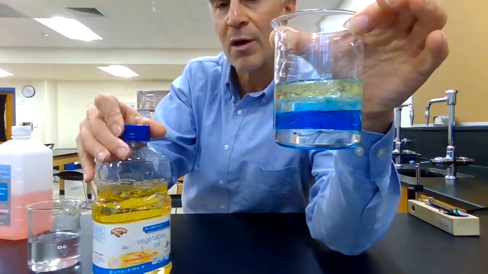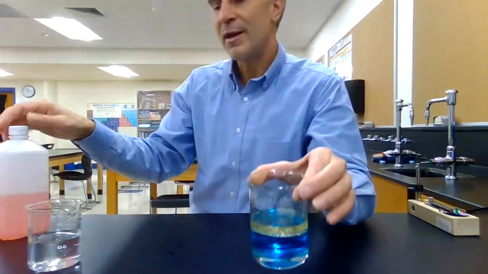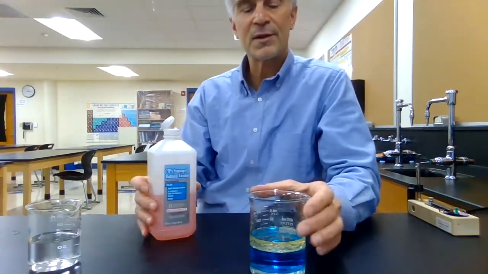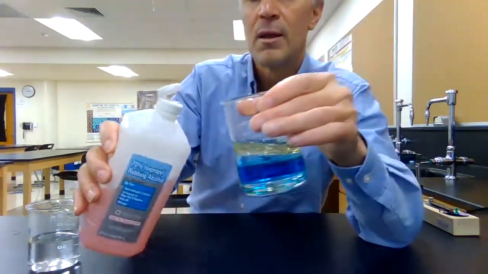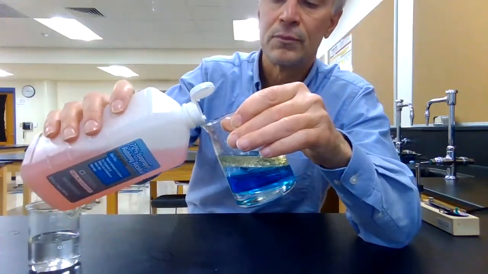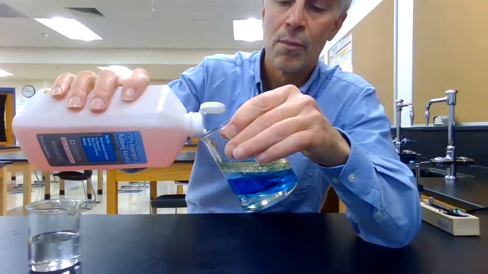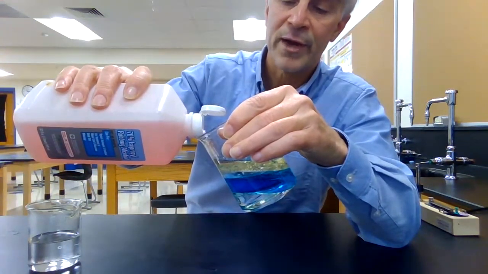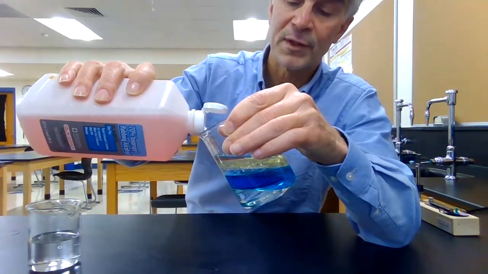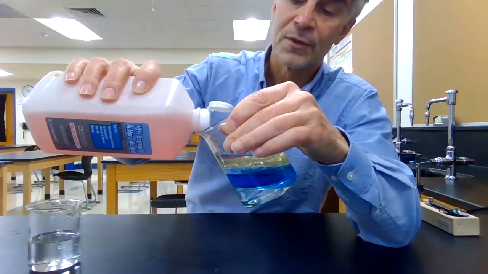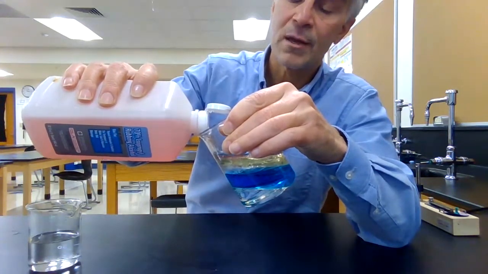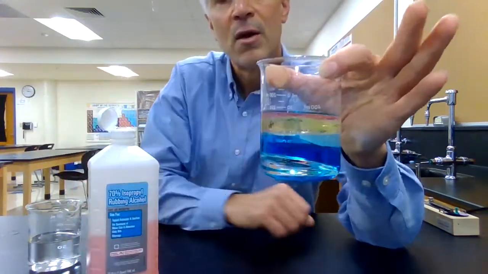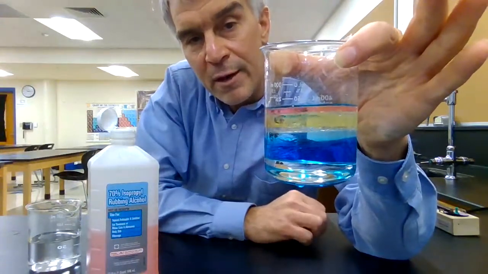Next up is the rubbing alcohol. Rubbing alcohol has a density of about 0.85 grams per milliliter. So it's a little less dense than the vegetable oil, and it should float on the vegetable oil. Now I'm going to go really slow here because if I go too fast, the rubbing alcohol will mix in with the other stuff. So I'm going to take it slow so that it's hitting the surface of the vegetable oil slowly. All right, and now you can see what's happening is there's a red layer on top.